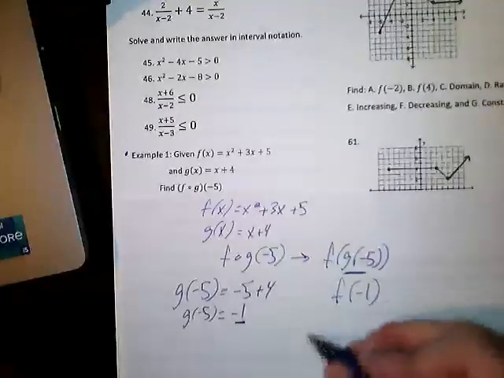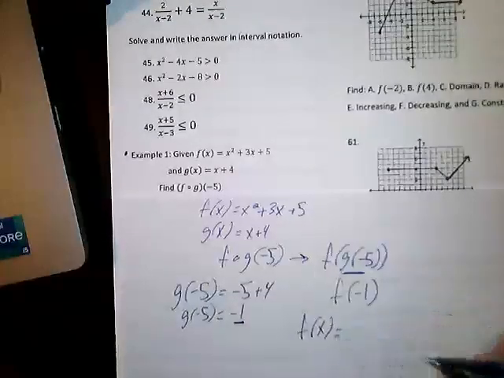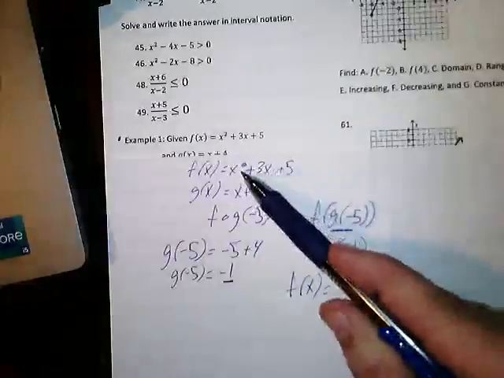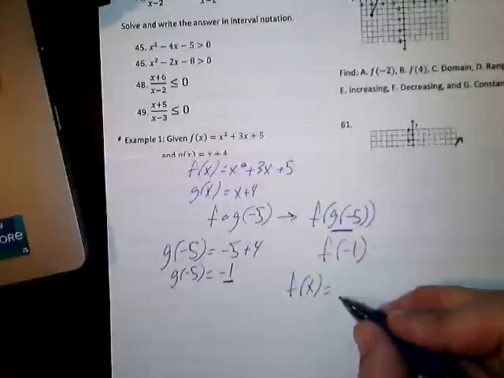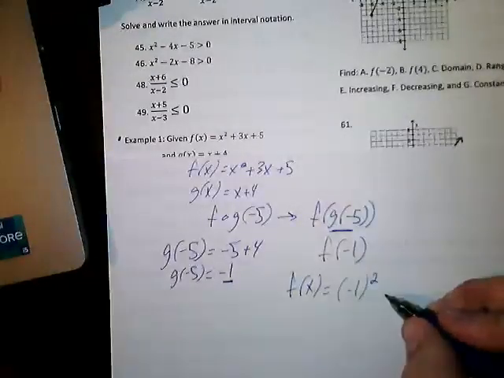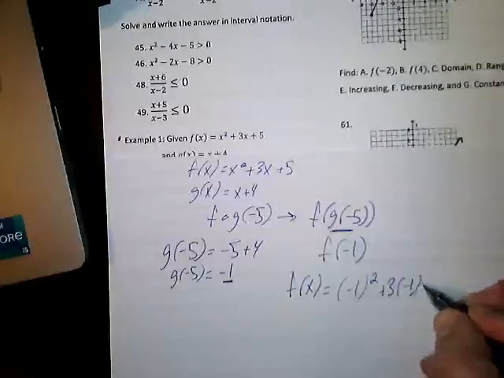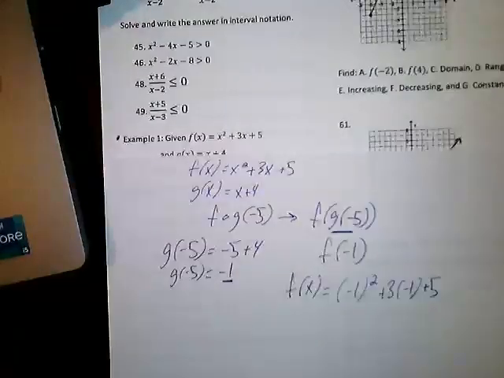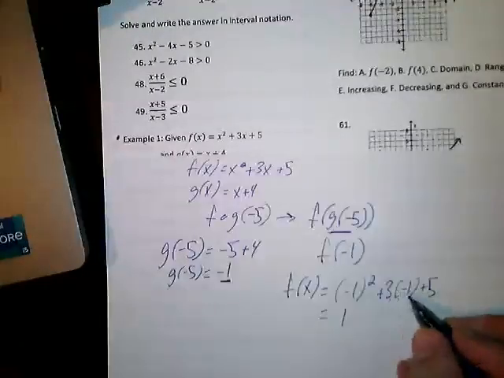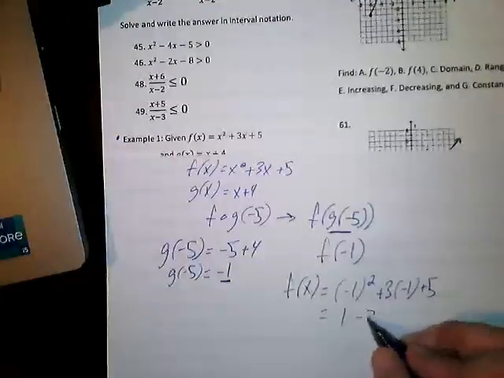So, to plug it in by hand, we just plug negative 1 into the f of x function. It's important to put your negatives in parentheses as you square them. So negative 1 squared is 1, plus 3 times negative 1, that's negative 3.